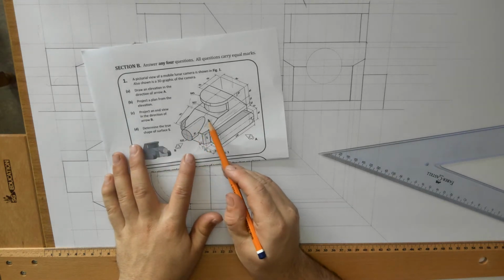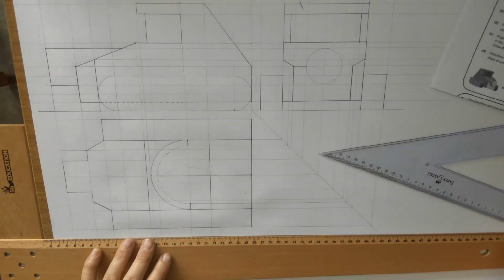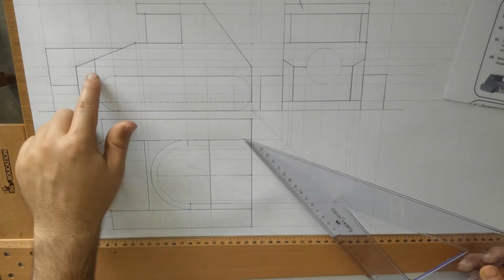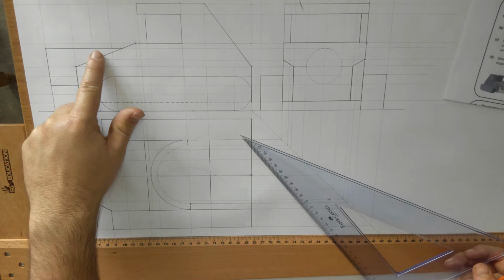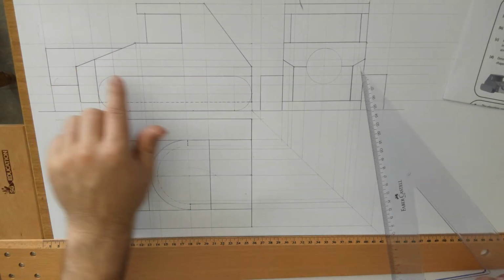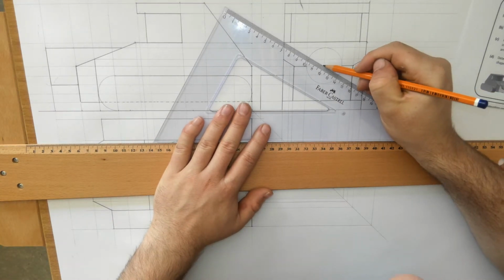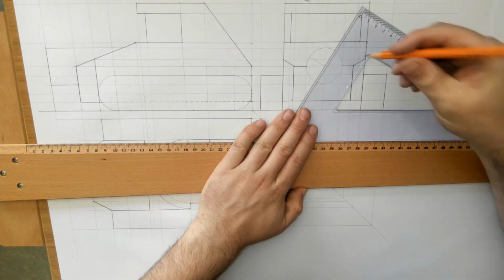Okay, so we have to complete where the glass light or the camera touches the sloping face here. So all we need to worry about is this section here, what hits the sloping face. So it's above this point, so it's above the center line. So we're going to divide this into 6 parts.